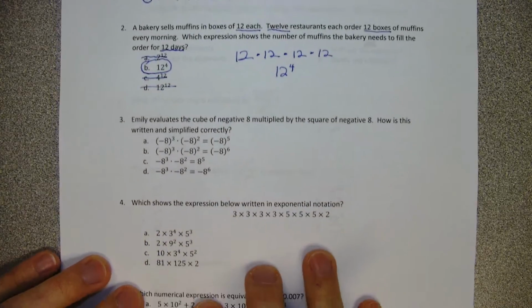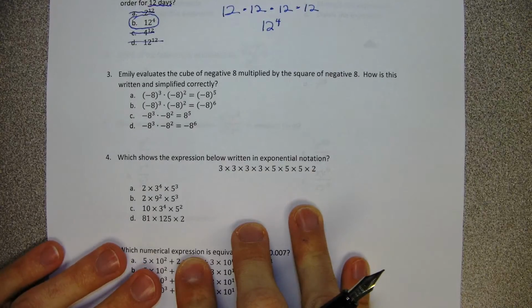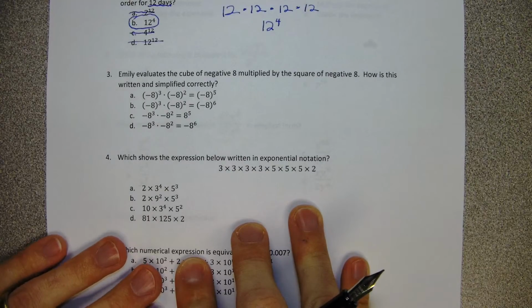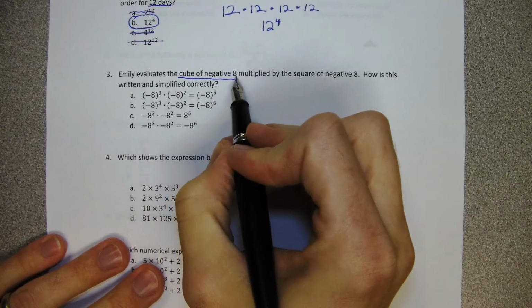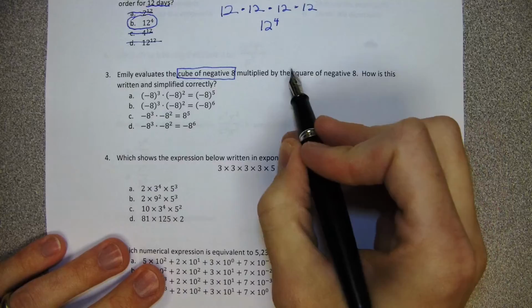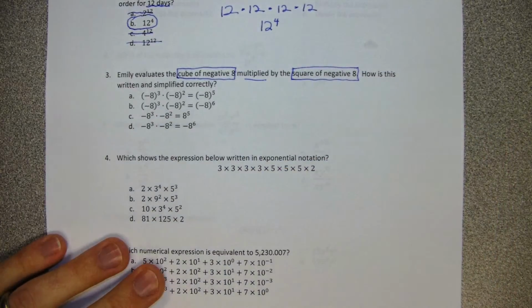Let's try number 3. Emily evaluates the cube of -8 multiplied by the square of -8. So let's underline some things here. The cube of -8, the square of -8. And we're told that those are multiplied together. How is this written, and then how is this simplified?